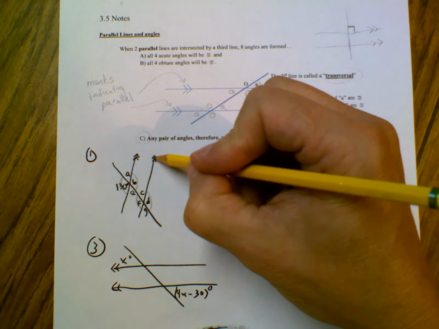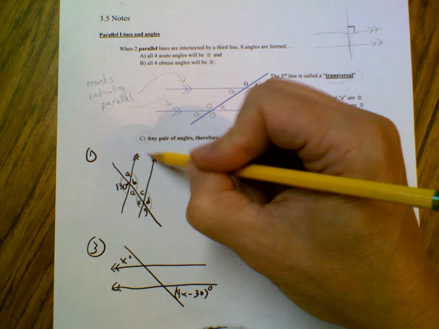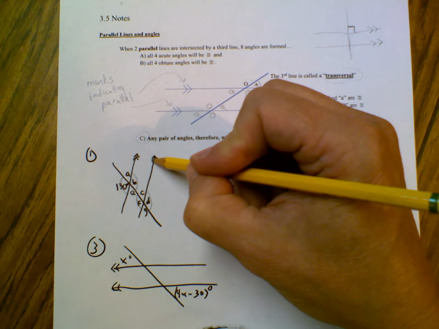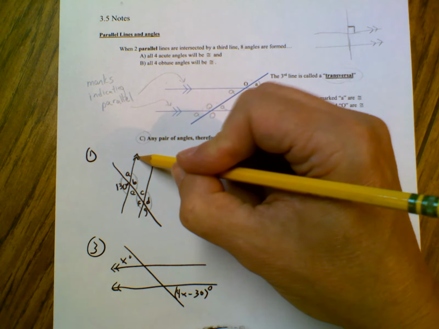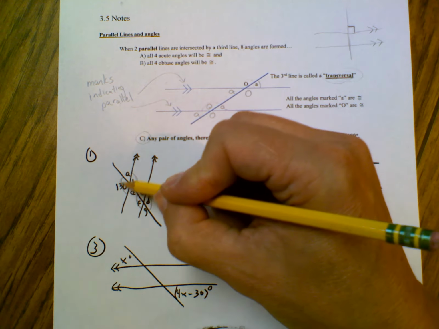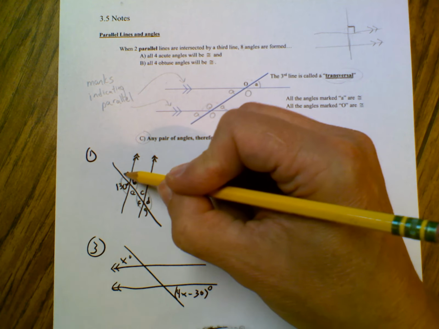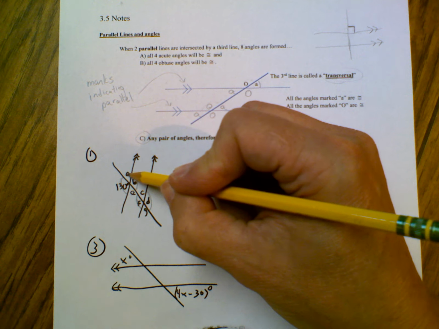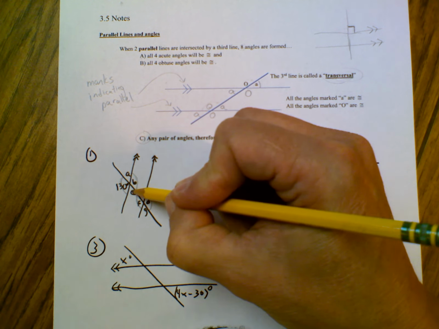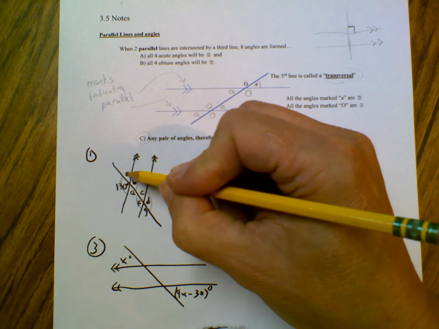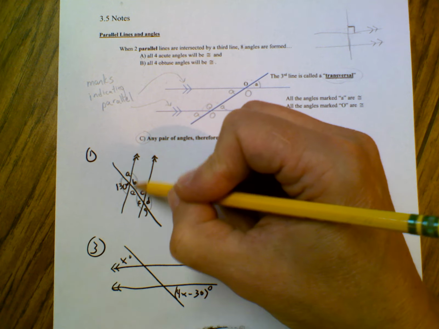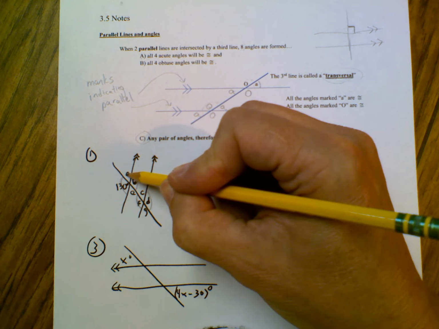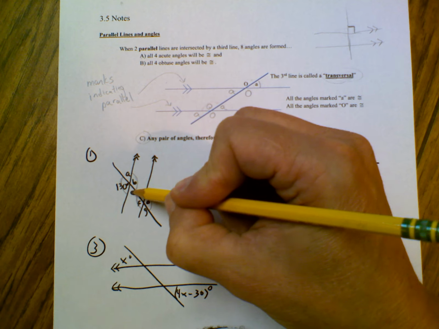Now, if these lines were not marked parallel, pay attention here. These lines were not marked parallel, and I told you this angle measures 130 degrees. You could still determine the measures of angles A, B, and E, or I should say, the value of those variables. You could still determine that this is 50, this is 130, and this is 50.